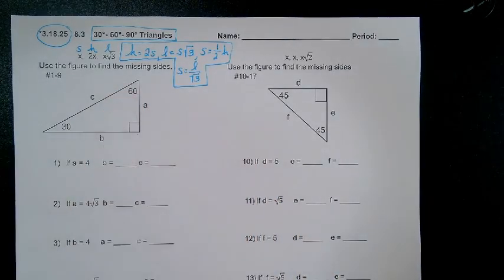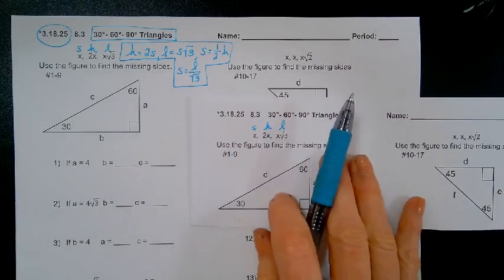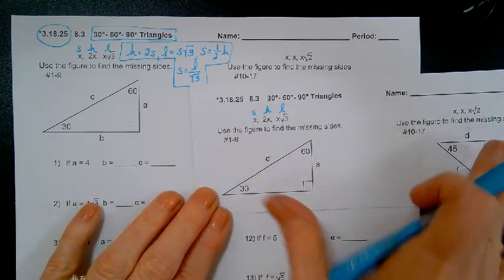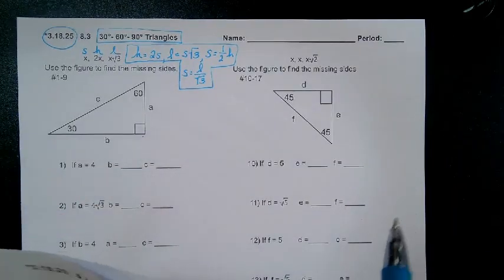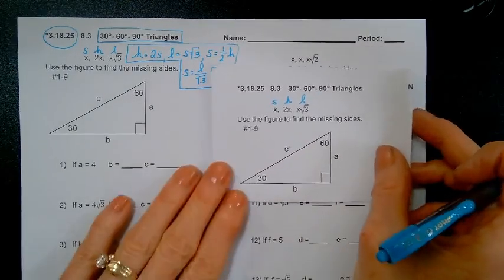So let's go through this and do some of these problems. Now I kind of wish I had made this so that you had a triangle for each problem, but I'm going to just put my extra copy of my triangle here and see if that helps us as we're trying to sort out what we have and what we're looking for.